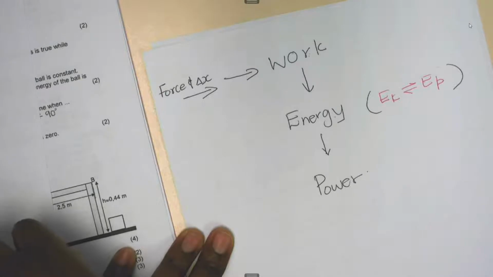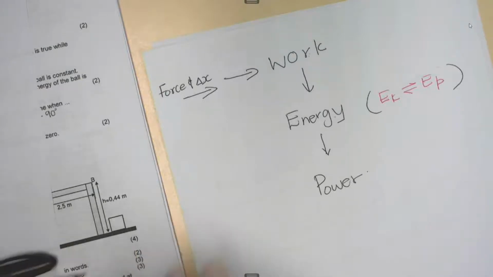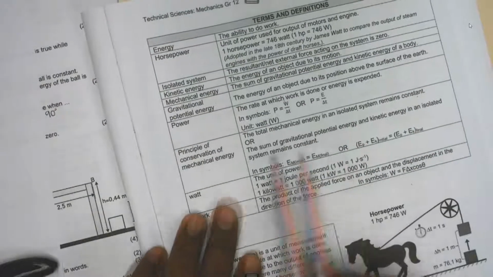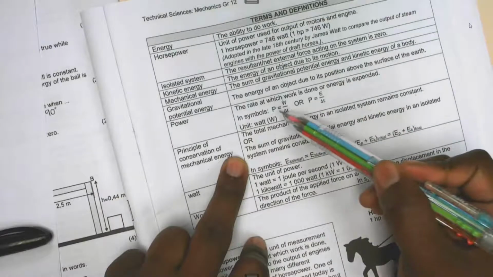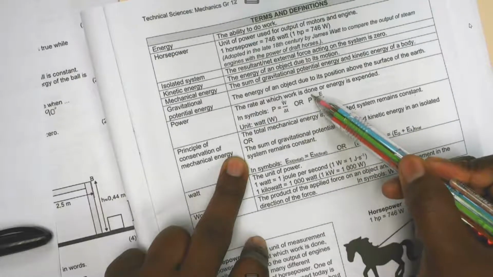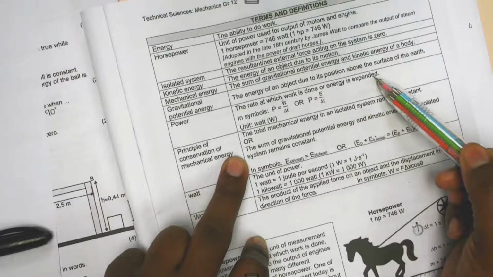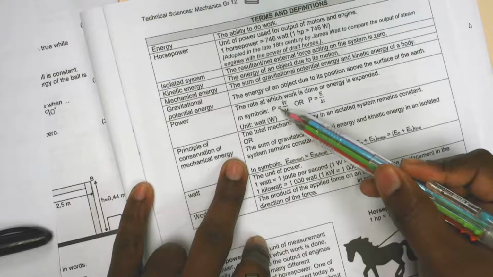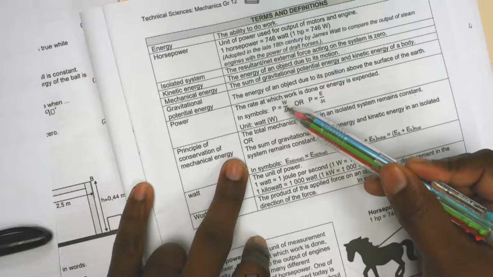Then we've got power. Power refers to the rate at which work is done, or the rate at which energy is expended. Power has the symbol P, and it can be calculated using this formula.